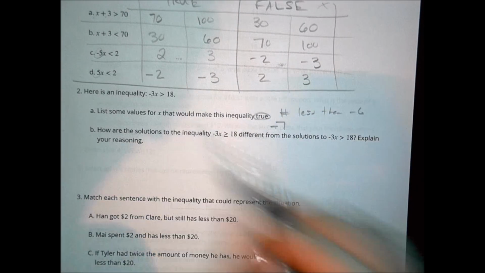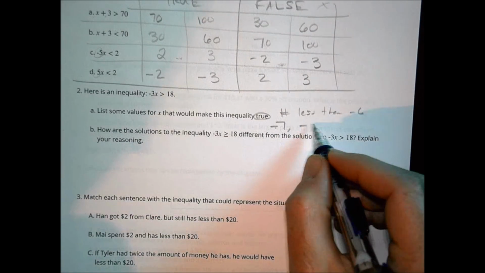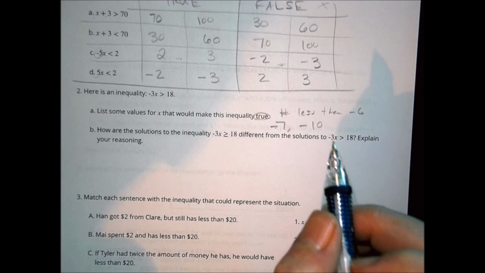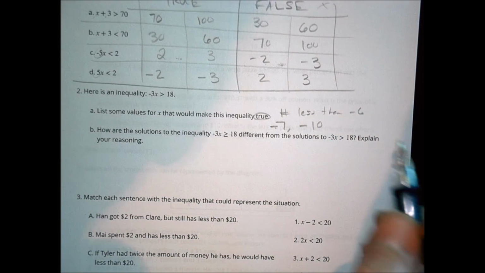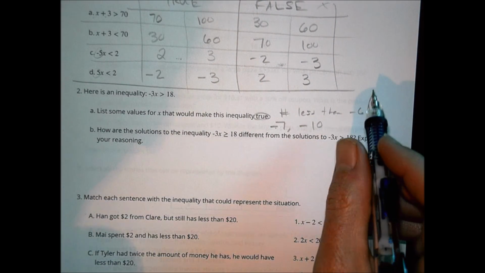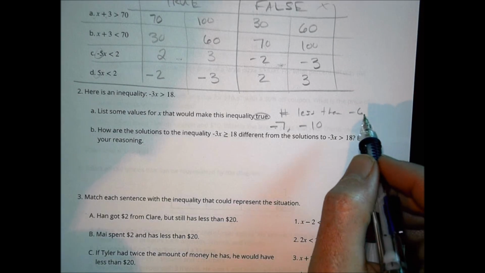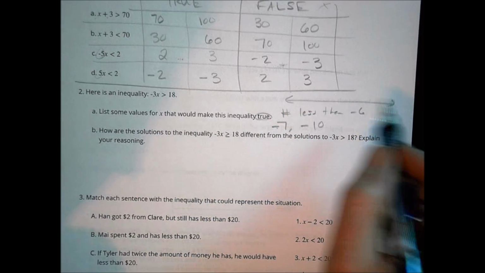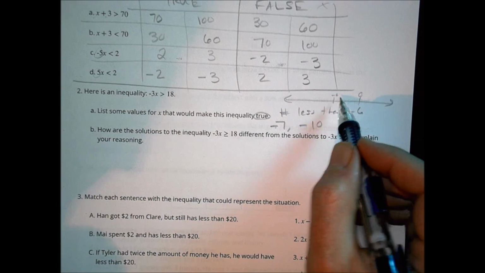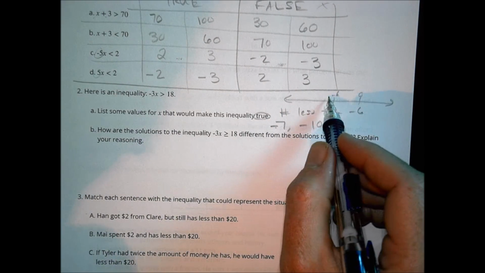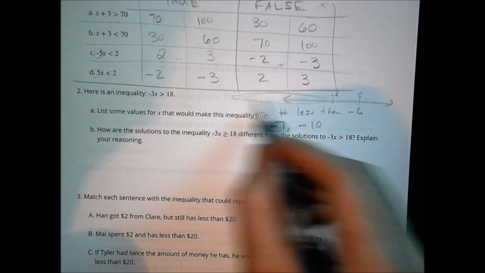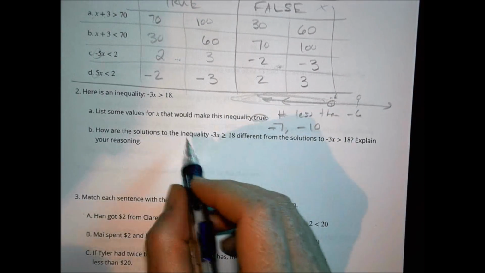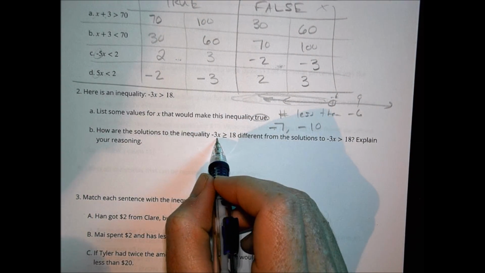21 is greater than 18. I could use a -10. -10 times -3 is a positive 30. That's greater than 18. So as long as the number is less than -6, then we're going to be okay. Okay. Again, keep in mind your number line. If this is 0 and -6 is here, less than -6 means going this way. All these negative numbers going that way, right? Down to there.